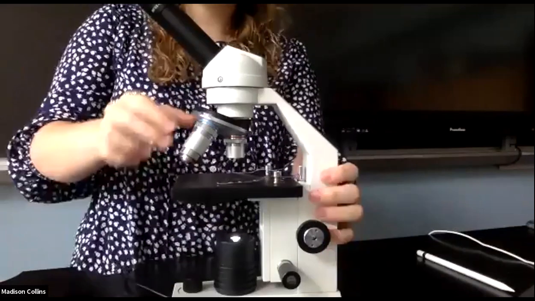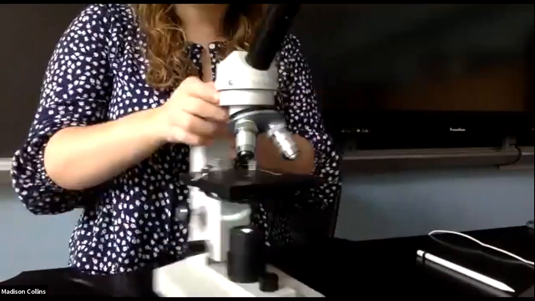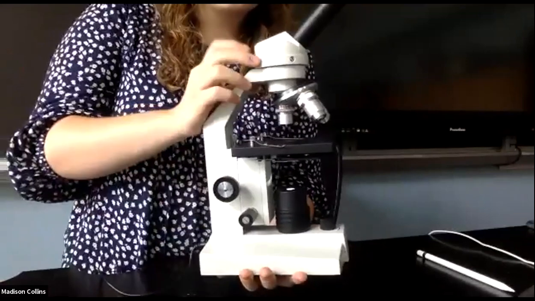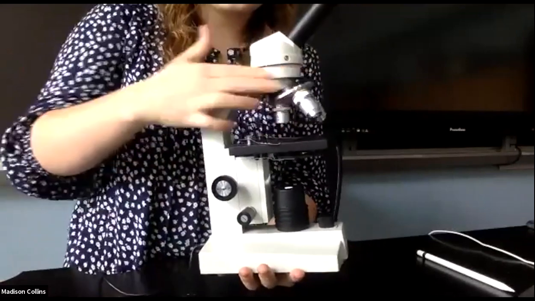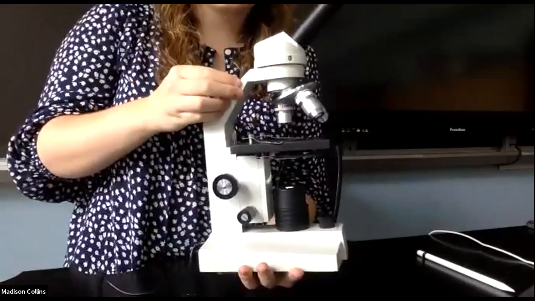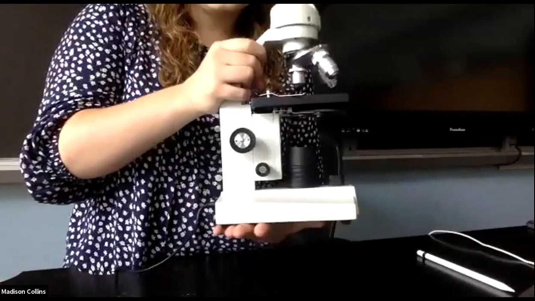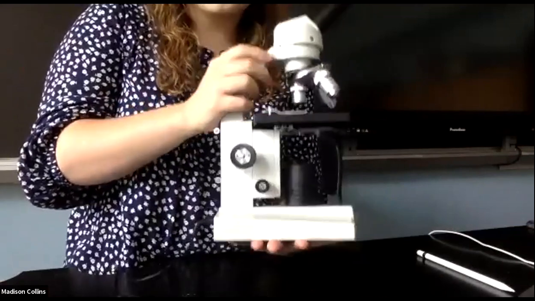All right, this is your arm of the microscope. And this arm is what connects the base to the revolving nose piece. Okay, so this holds the top half of the microscope together. And this bottom part right here is called the base. This holds the entire microscope together.